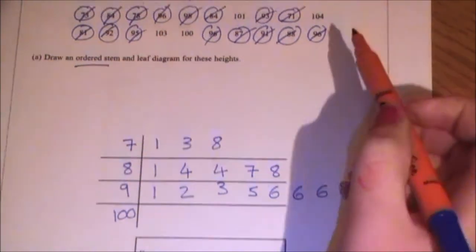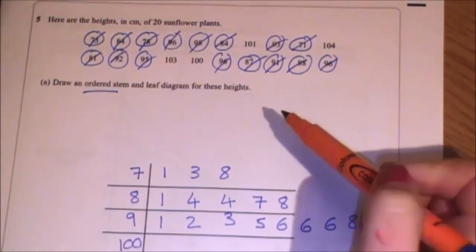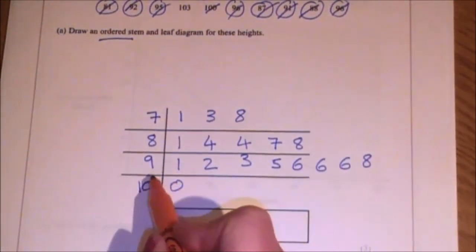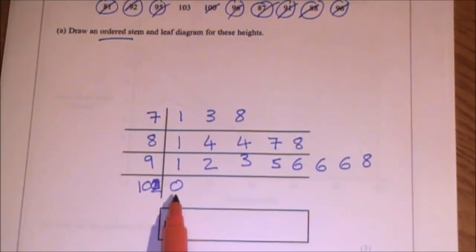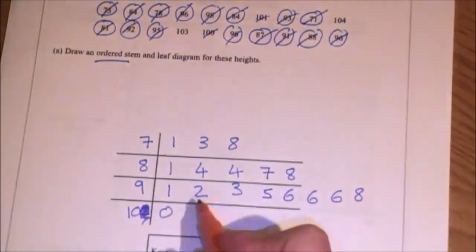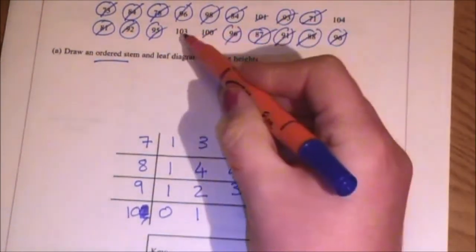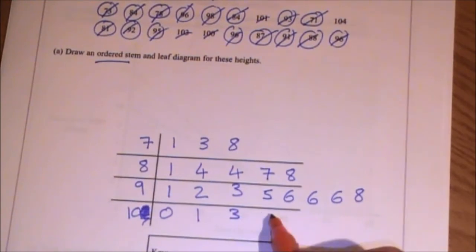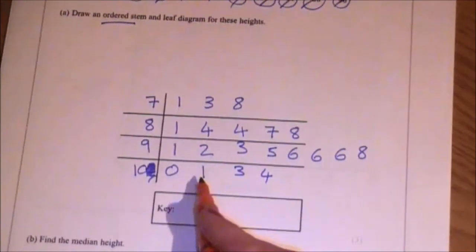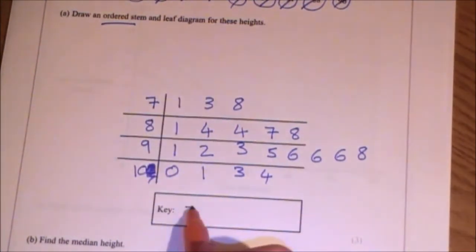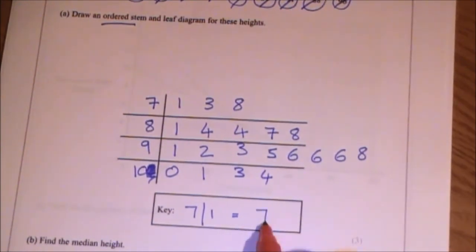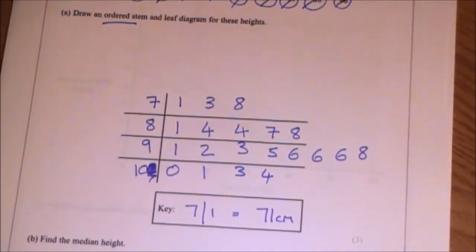Now I'm going to do my hundreds. I don't need to circle them, I can see they're there. My lowest one is 100. Oh, that should only be 10, sorry. So 100, there's 101, there's 103, and there's 104. And I'm going to put my key in. I'll take the first number here. If I've got 7, line 1, that equals 71 centimetres.